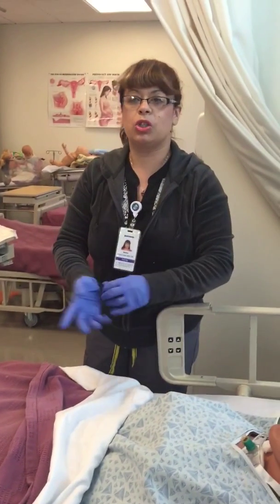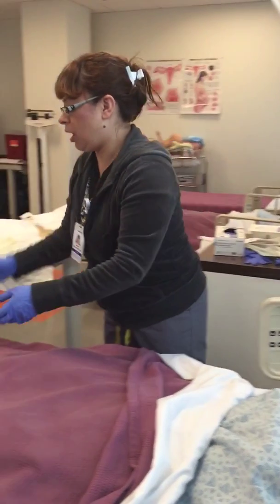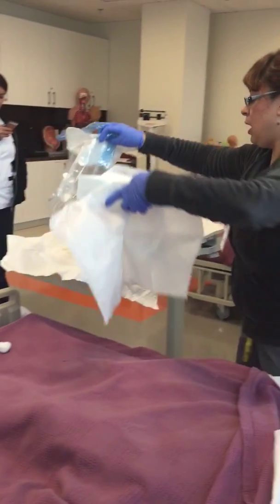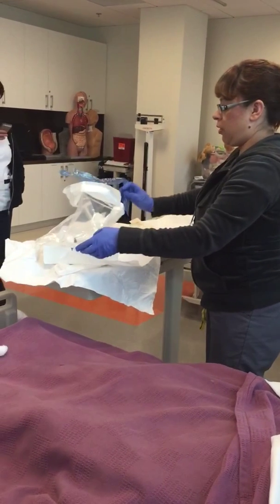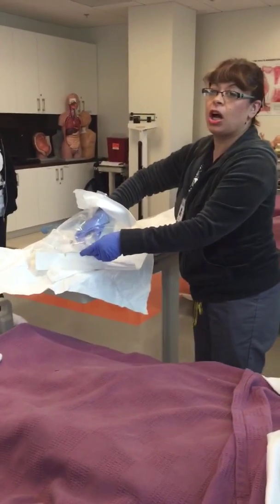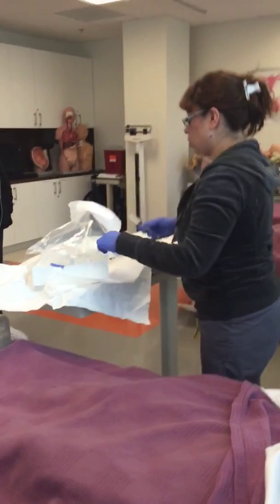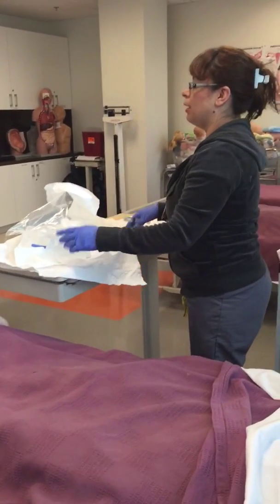Call light within reach. Bed in lower position. You've gotten rid of your trash. And you want to document. You want to document the French size of the catheter, patient tolerance, and your urine consistency. How did the urine look? Was it cloudy? And the amount.